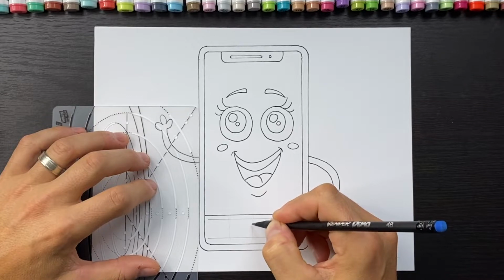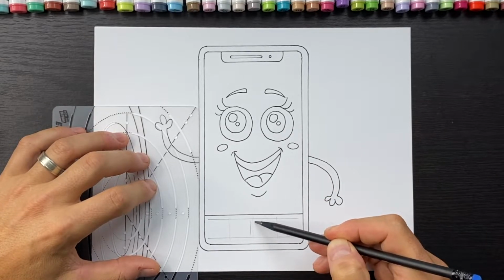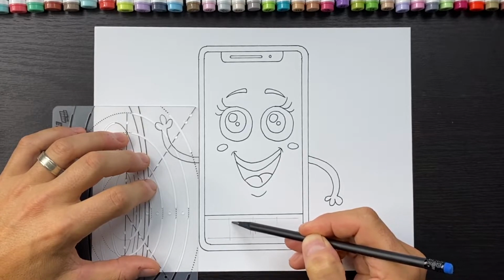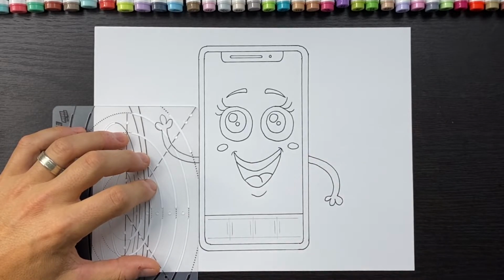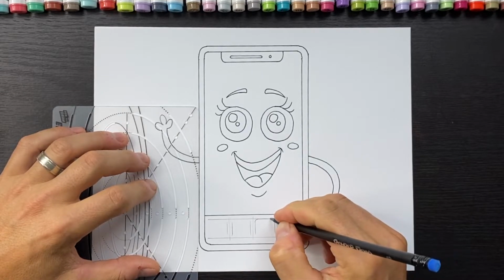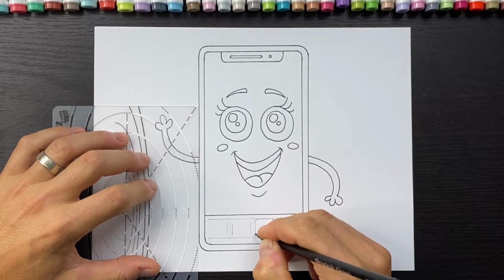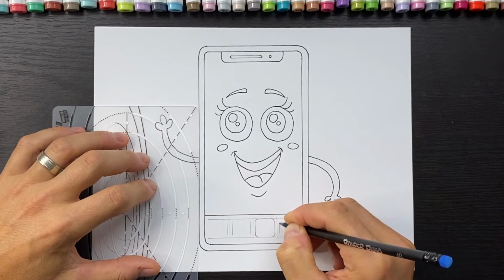I'm going to leave a little bit of a space in between. So we're going to come down like this on both sides of that line. So you're going to leave a little bit of a gap, and then what we're going to do is we're going to round the corners, and we'll do the same at the bottom. So all these shapes will be rounded.